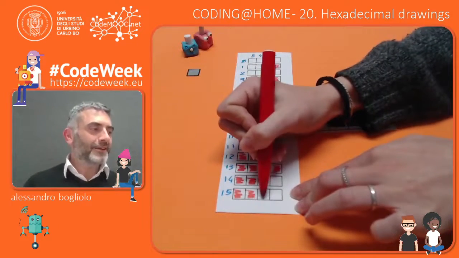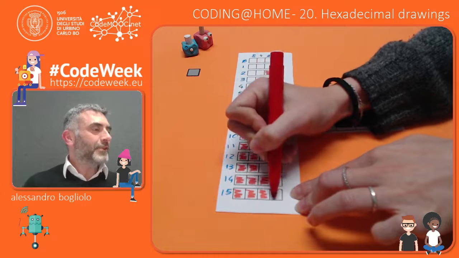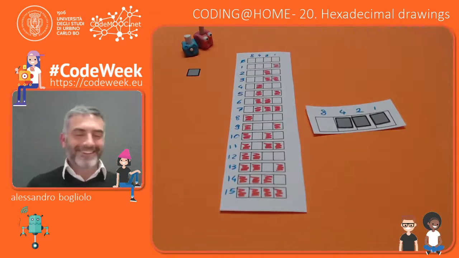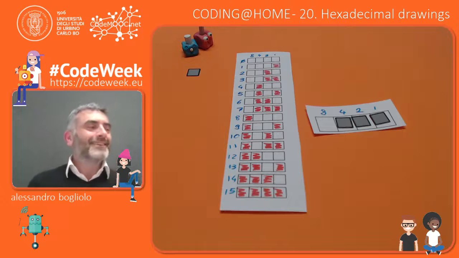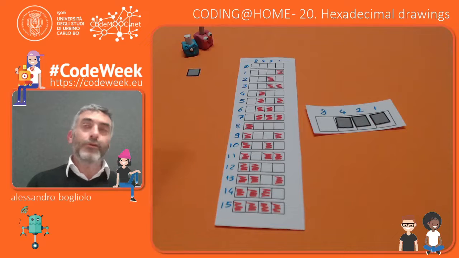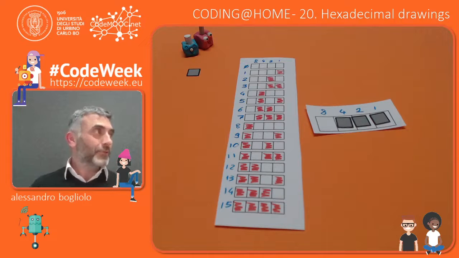So I have a question for Anna now. How many different configurations? 15 plus 1. Oh, great. So 16. Okay, so there are 16 different ways of coloring these 4 squares.